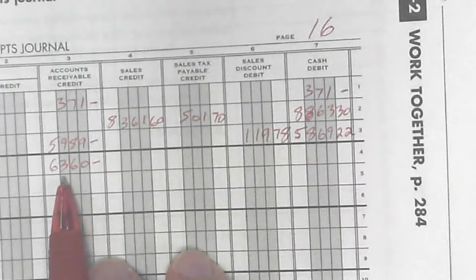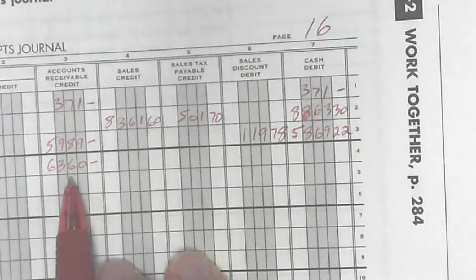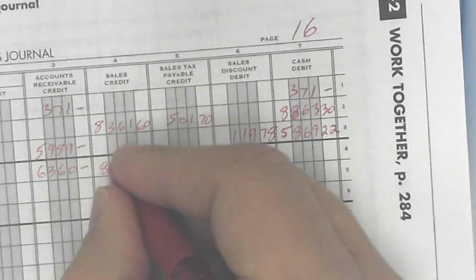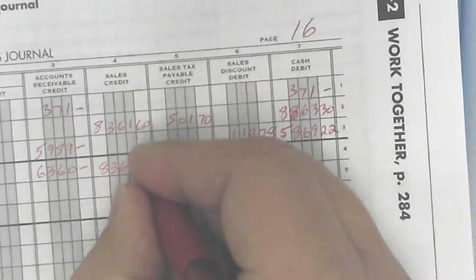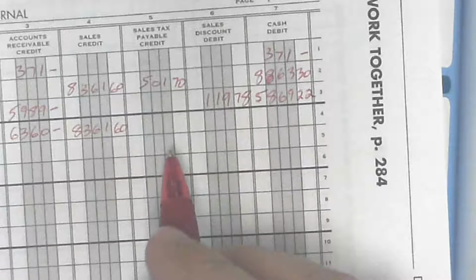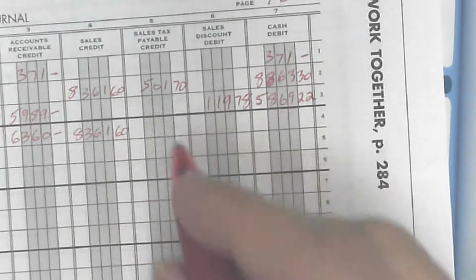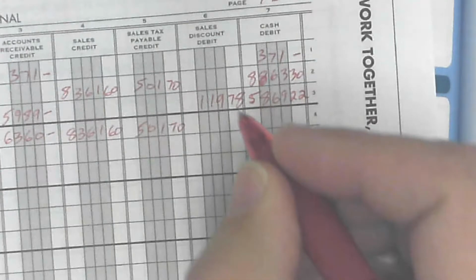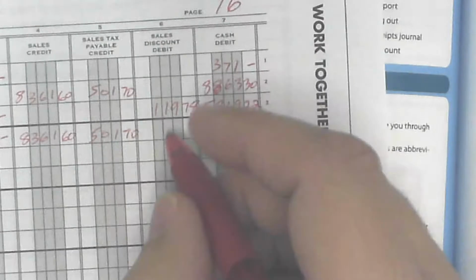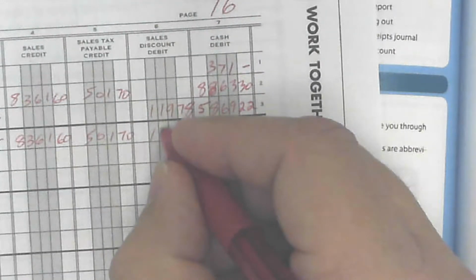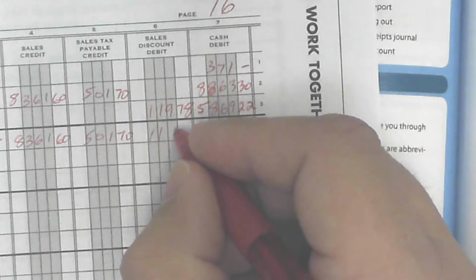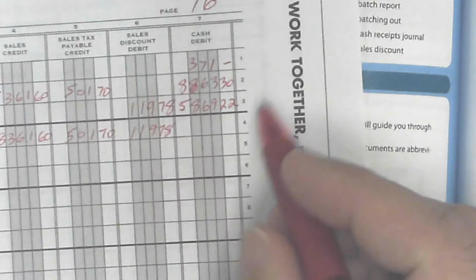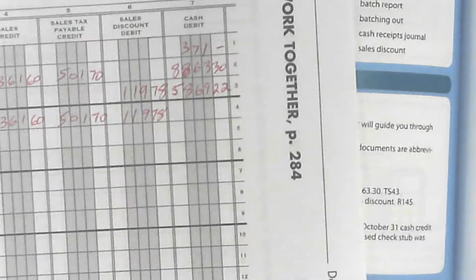So 6,360. Our next number, 8361.60. And our tax, 501.70. Sales, credit, discount, 119.78. Then we're going to add up all of our cash debits.